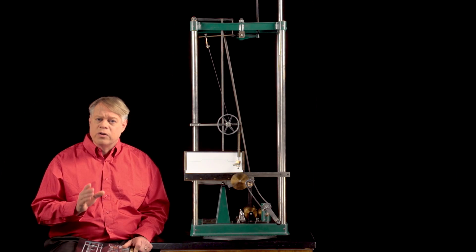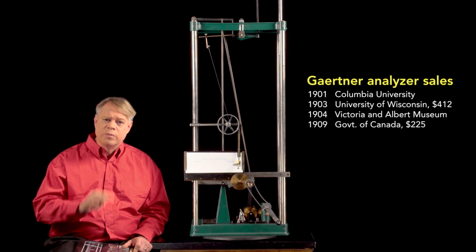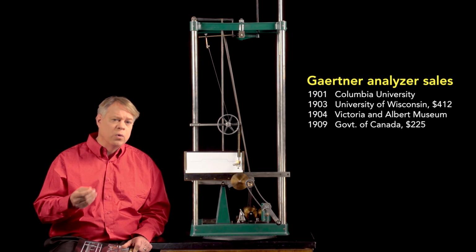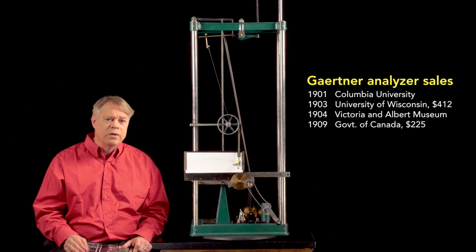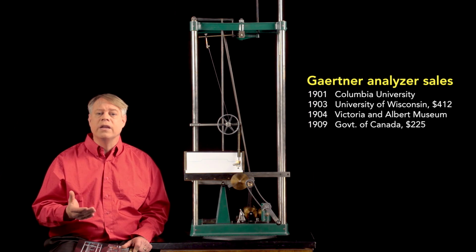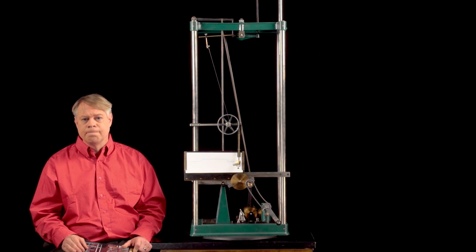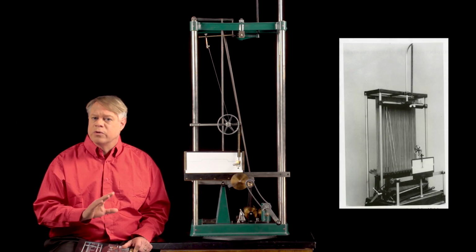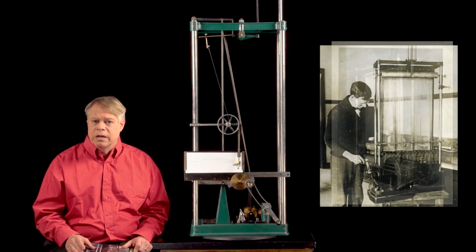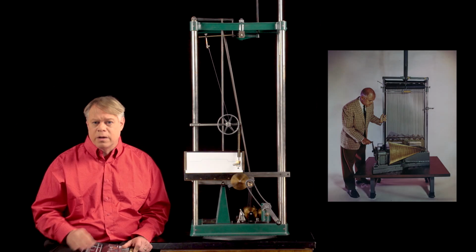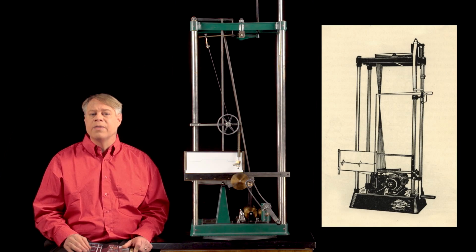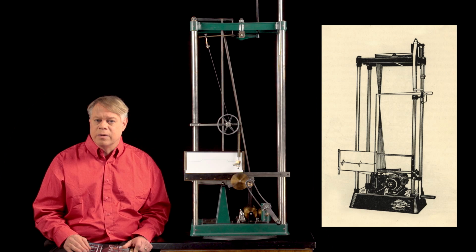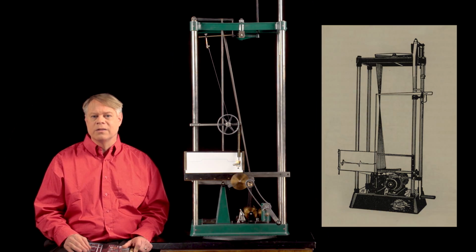We know that in the early 20th century, Gartner sold at least 4 of these machines, and based on that, it seems this 20-element machine sold for around $225, and that it was likely made between 1901 and 1910. After this period, the machines are mentioned only occasionally. We found pictures of several different configurations until it made one last public appearance in an improved form at the 1933 World's Fair in the Great Hall of Science in an exhibit called The Magic of Analysis.